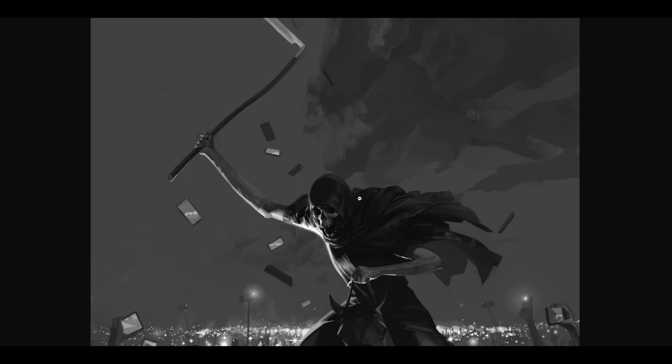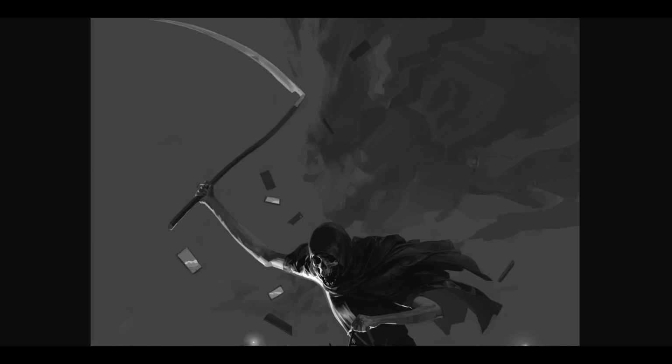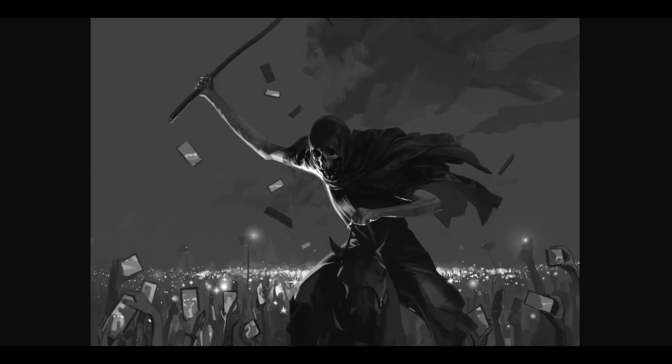So this guy's obviously the Grim Reaper. You can see the scythe. And then you can see a lot of phones flying because he's obviously killing a lot of folks. But everyone else is kind of not moving or stepping back.